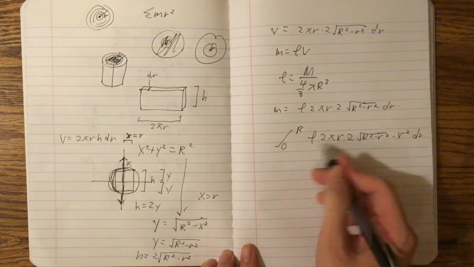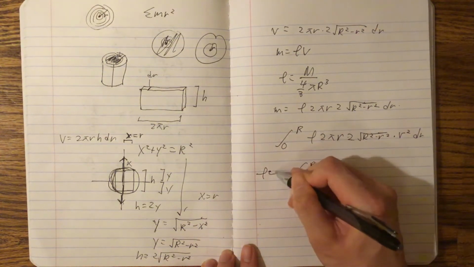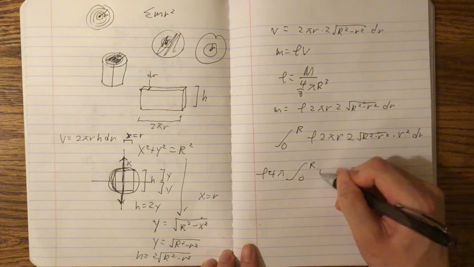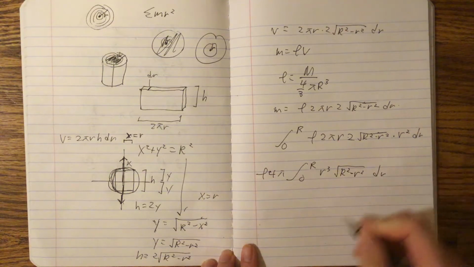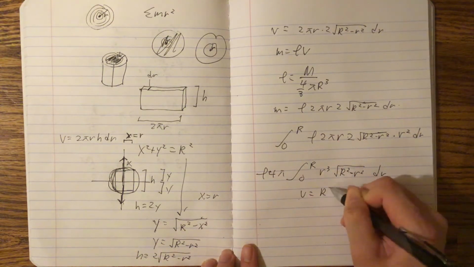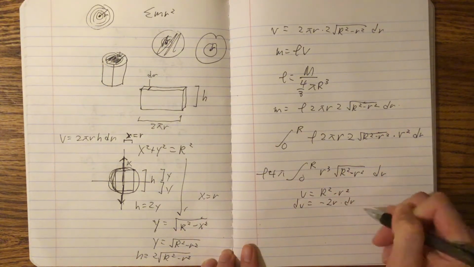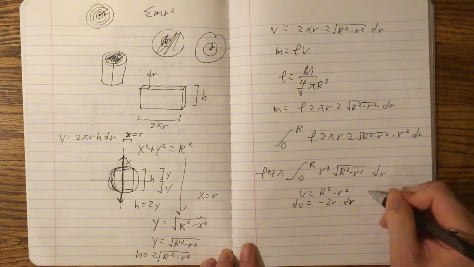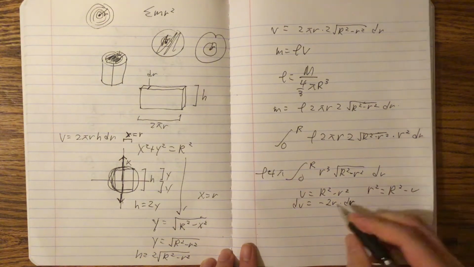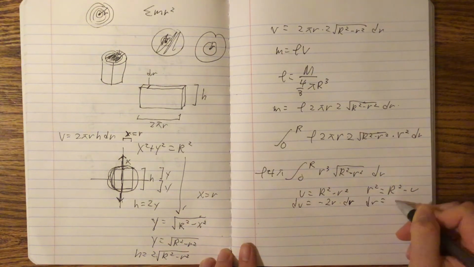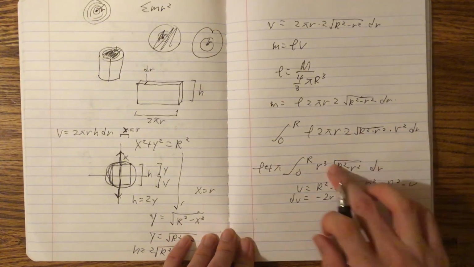All right, let's take the constants out. So you get rho 4 pi. I multiply these two together, and we get r cubed times root of R squared minus r squared, and we need to solve this using u substitution. So u equals R squared minus r squared, and hence du would equal negative 2r times dr, and hence r squared would equal R squared minus u, and dr would equal du over negative 2r.